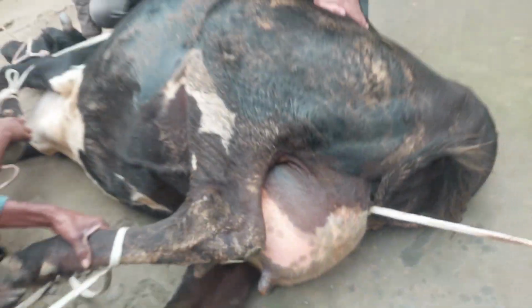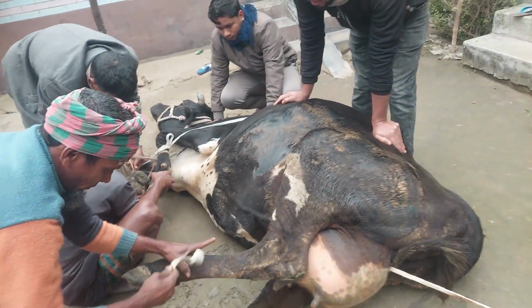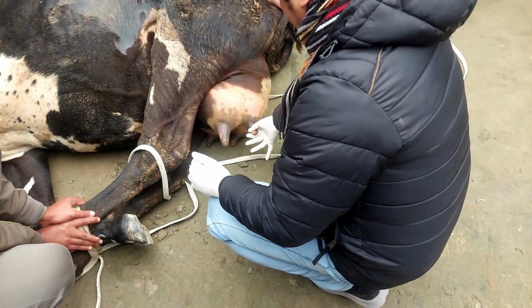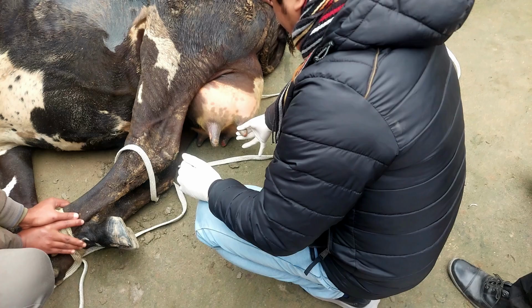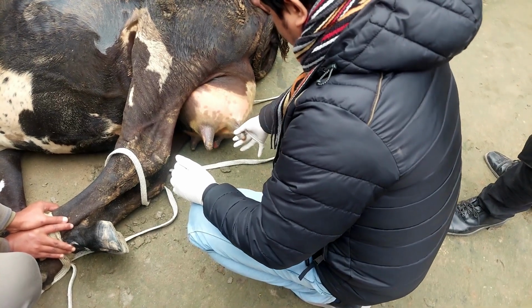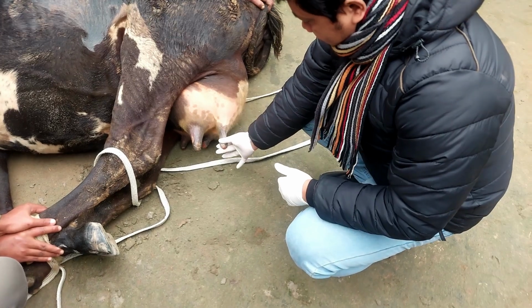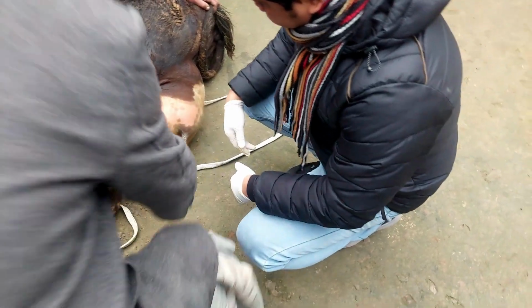Gangrenous mastitis. Gangrenous mastitis is the most severe and life-threatening form. It is usually caused by highly pathogenic bacteria such as Staphylococcus aureus or Clostridium species. The udder becomes cold, dark, and necrotic. There may be foul-smelling discharge, severe systemic illness, and even death if untreated.